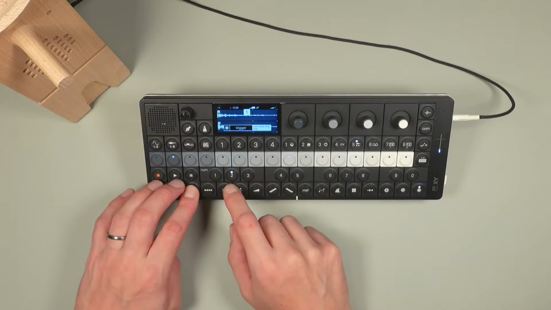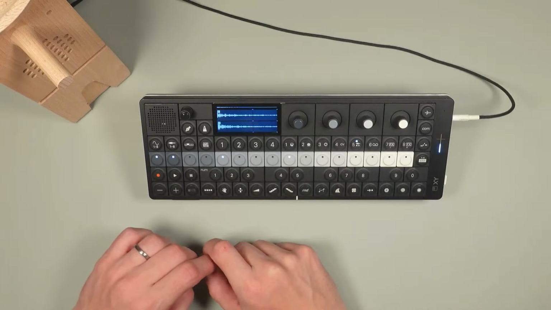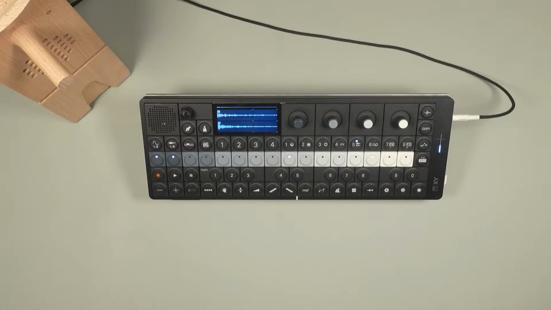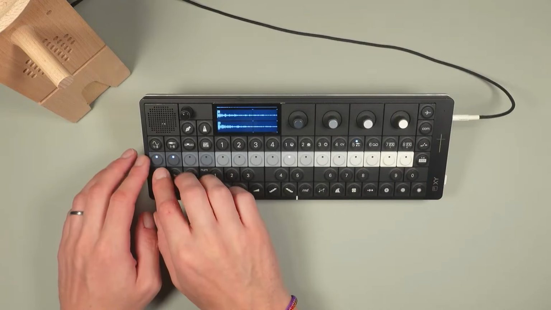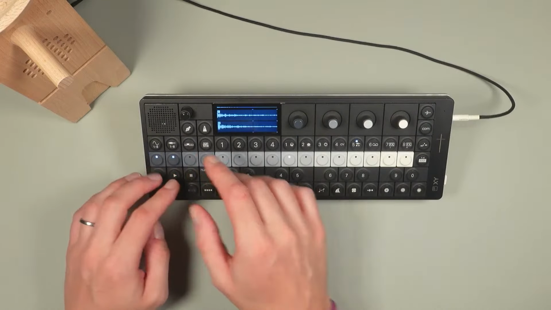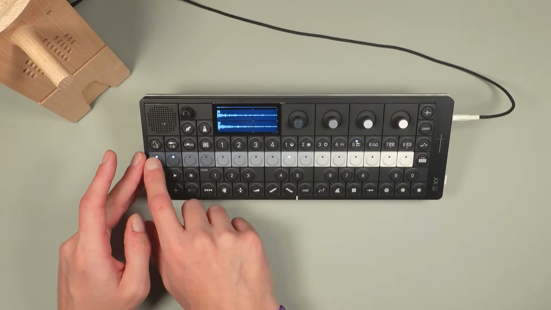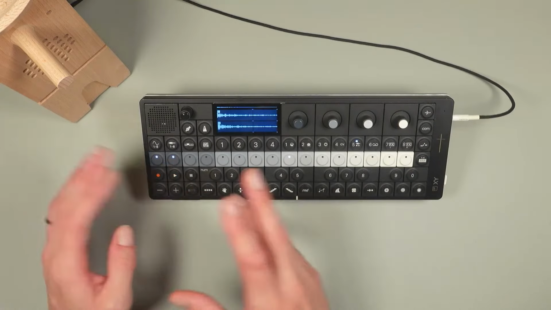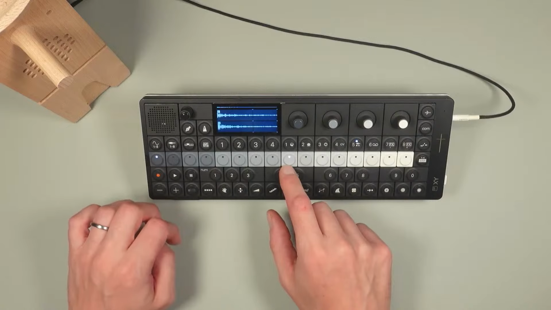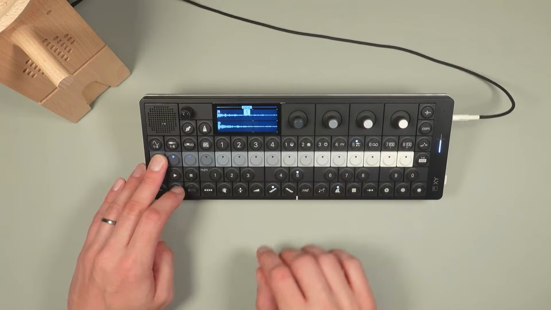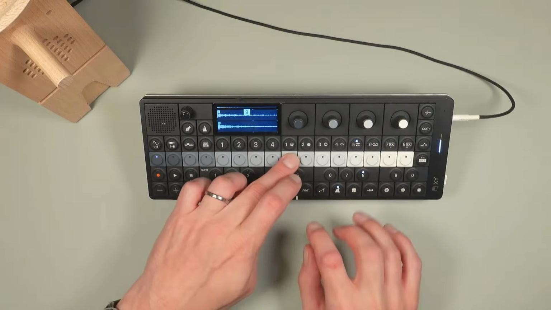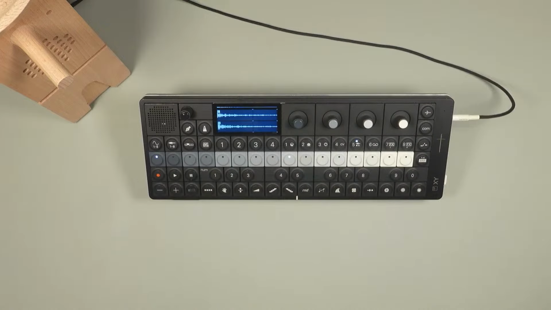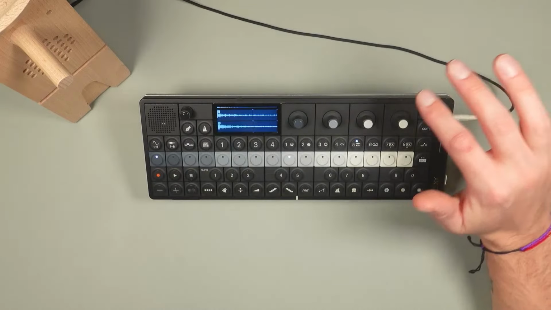And so even if you... So just something to be aware of, that even if you do have a skip trigger on one step, if some of those notes spill into the step next to it, it's not going to affect those notes that have spilled over. Okay, so that is skip trigger.